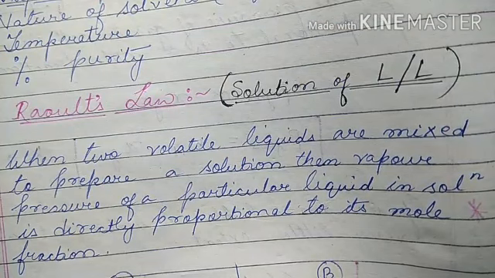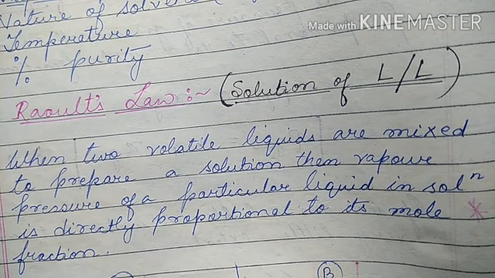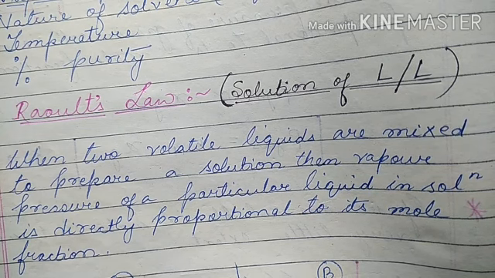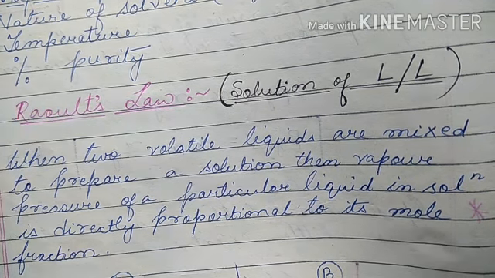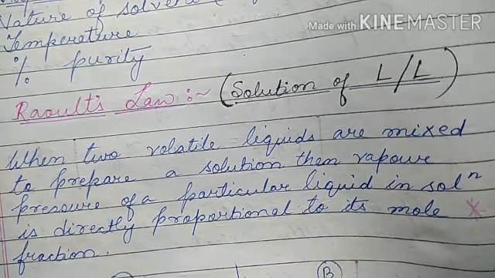Next, we'll be dealing with Raoult's law, which is only for solution of liquid in liquid. What does this law state? When two volatile liquids are mixed to prepare a solution, then vapor pressure of a particular liquid in solution is directly proportional to its mole fraction.